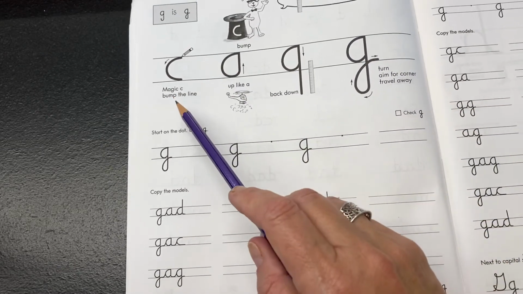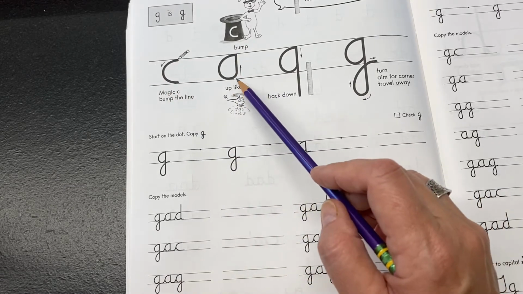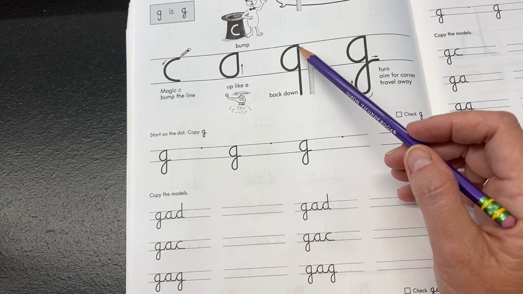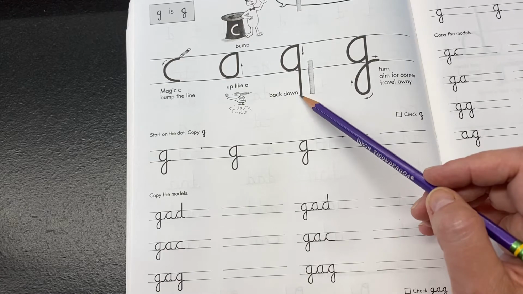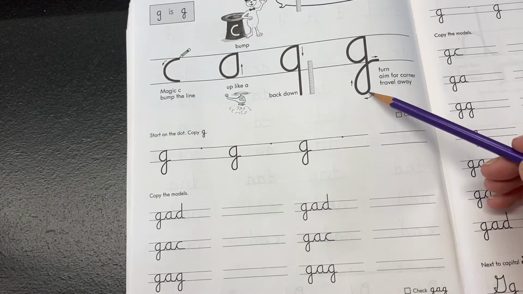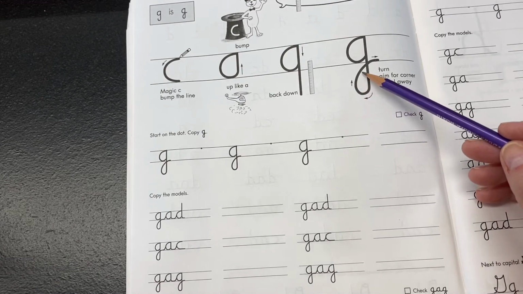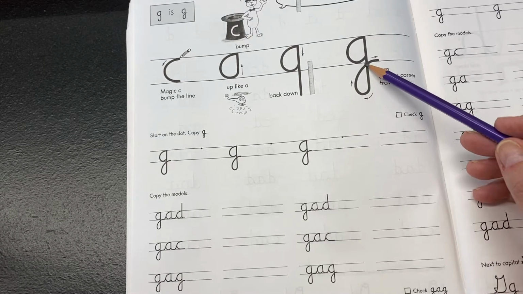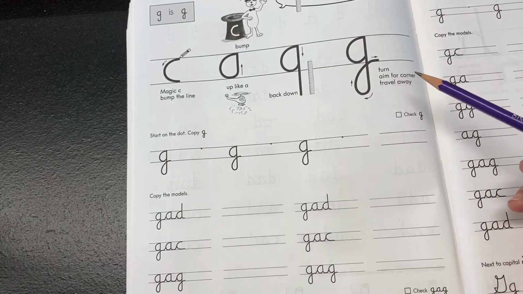So we see we make a magic C, we bump the top, we bump the bottom, we come up like a helicopter. Then this time we're going to come down. We're going to try to stay straight like a ruler until we get to the bottom. When we get to the bottom, we turn and we aim for the corner. The corner is this part where the bottom line is. We're going to try to touch that and then we're going to travel away.